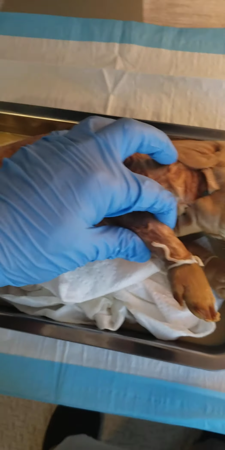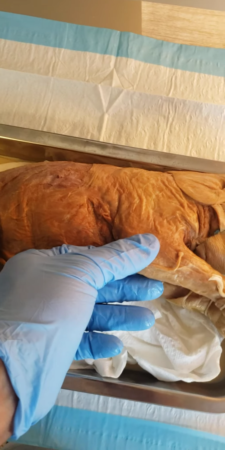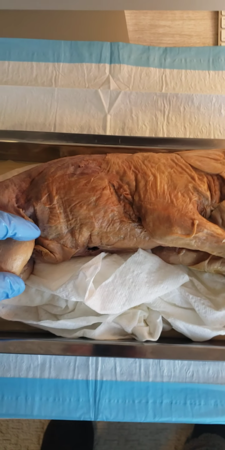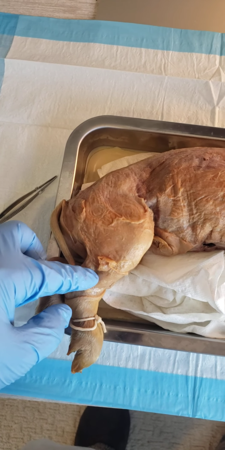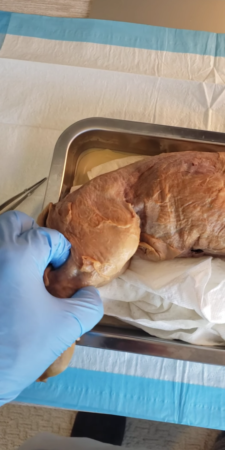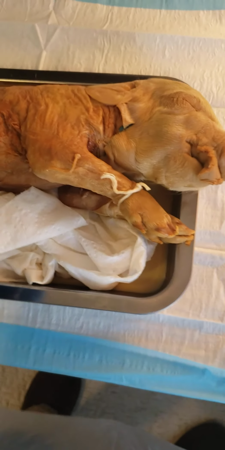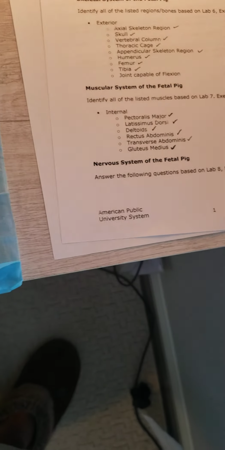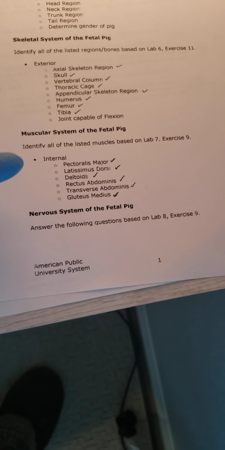So the femur will be up here, the patella, and then the tibia down in here. Awesome. And then joint capable of flexion, both of them. Flexion meaning being able to almost contract the limb. So you've got a joint here in the front, and actually a joint back here in the rear where the femur and the tibia are. So that's capable of flexion as well.